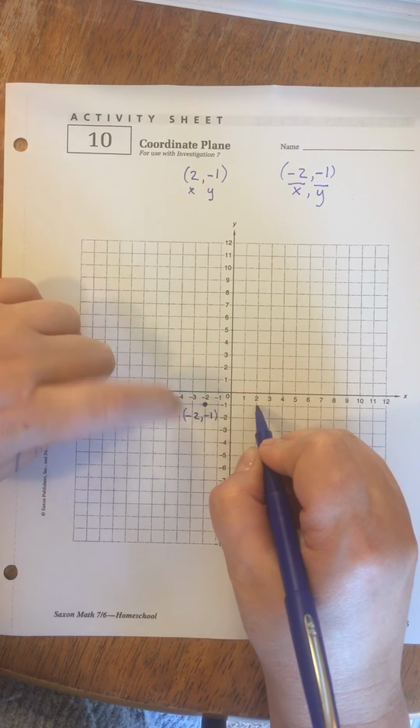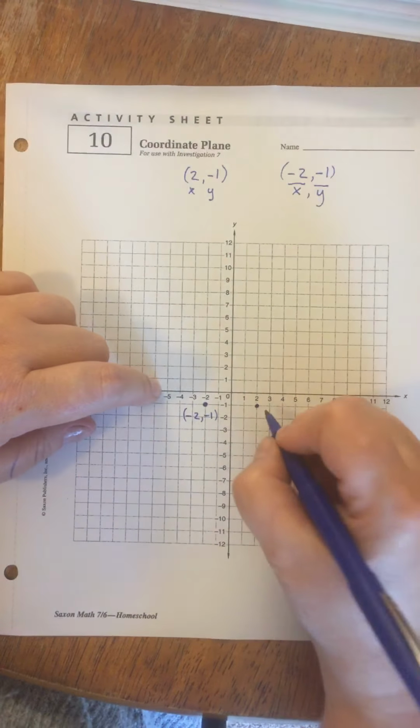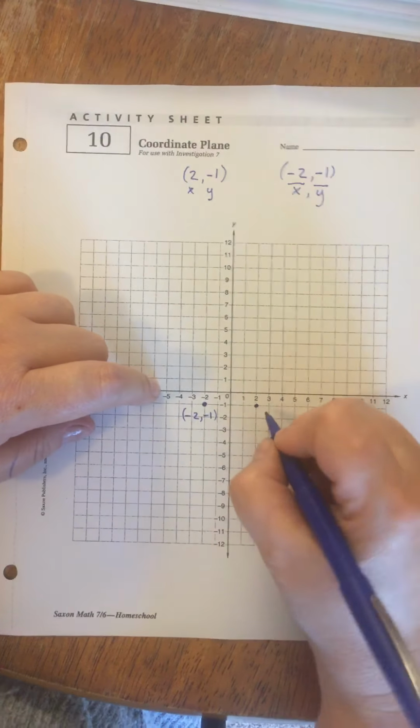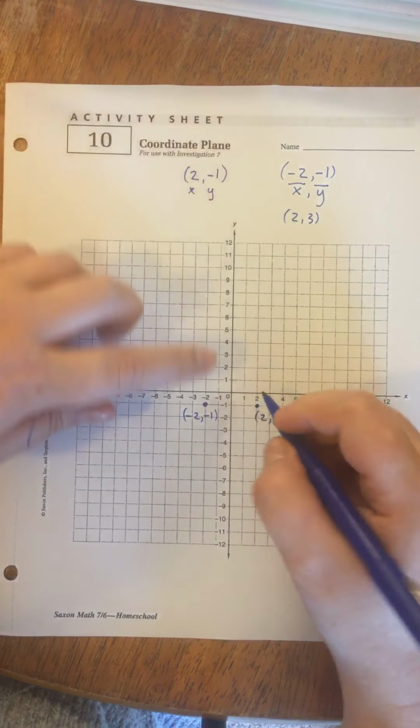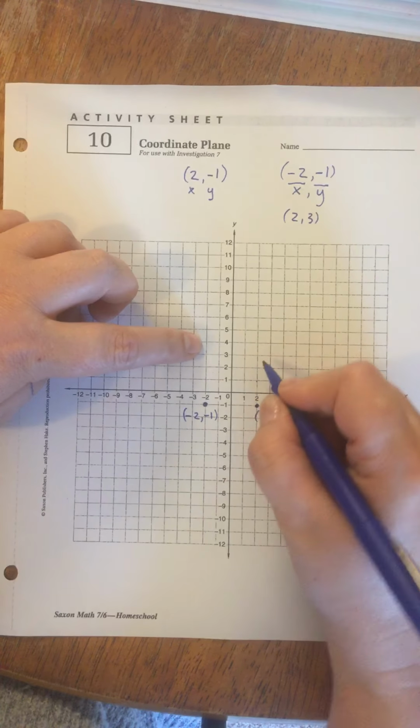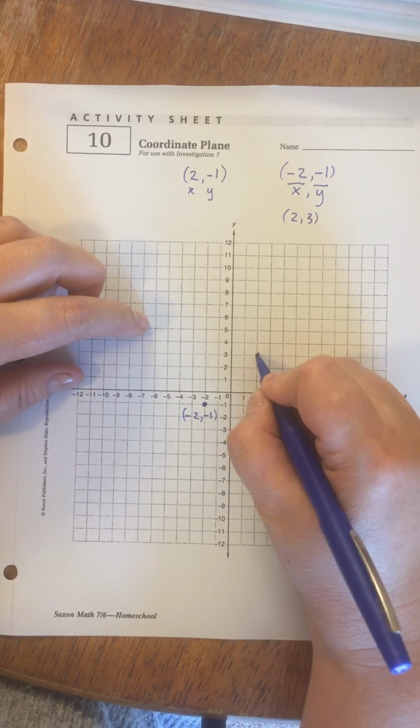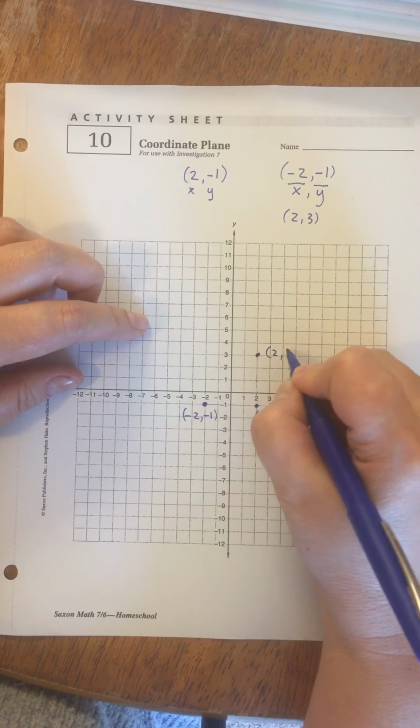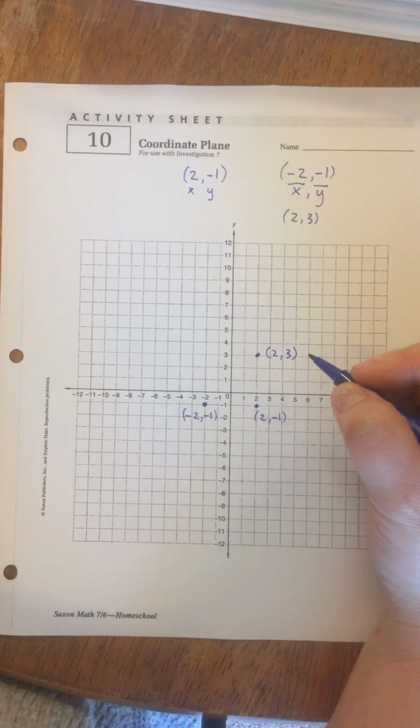So I'm going to go down to -1 since it's not a positive number. And this one is 2, -1. Our next coordinate point is 2, 3. Our next ordered pair is 1, 2, because it's positive. And then 1, 2, 3, because it's positive. Right there. 2, 3. What's our last one?